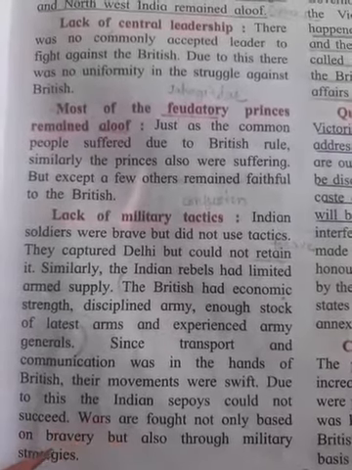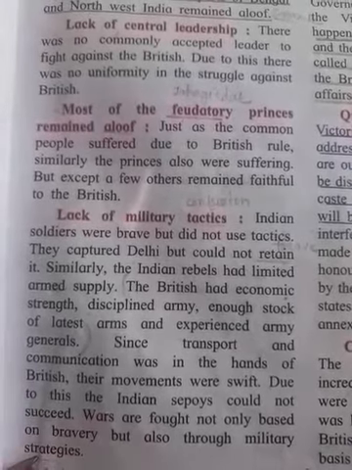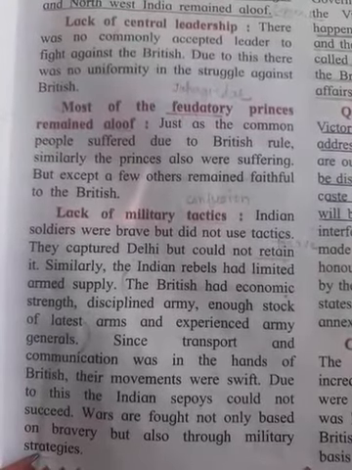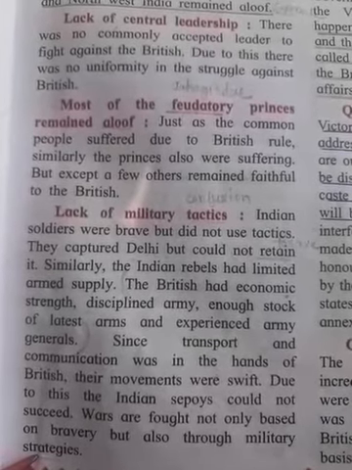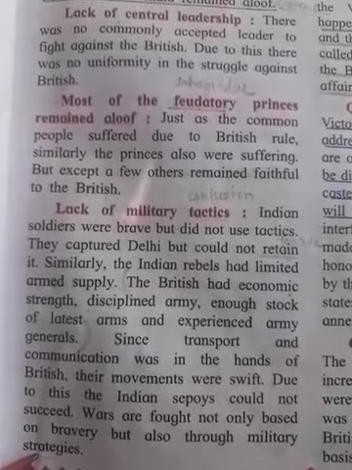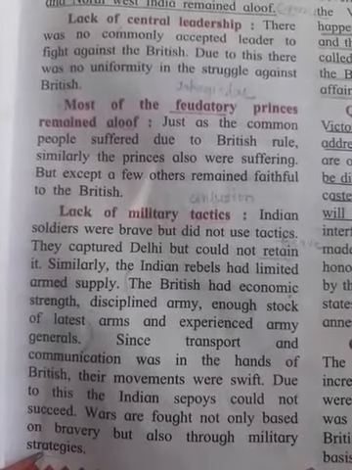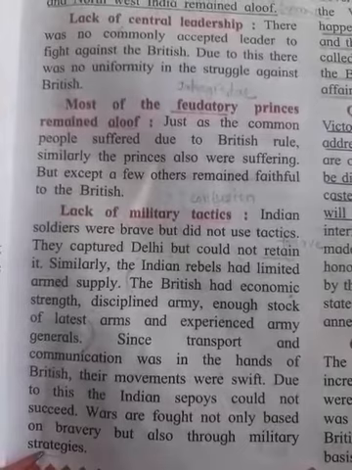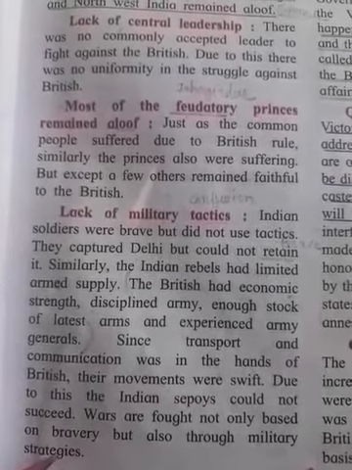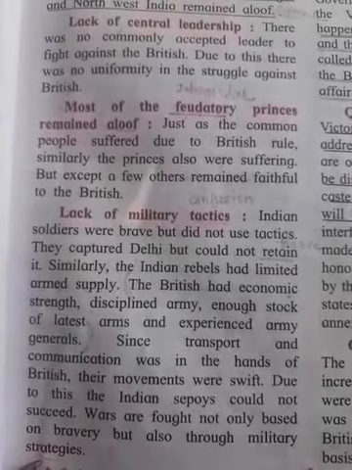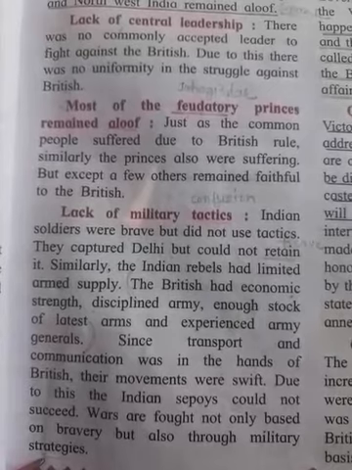Wars are fought not only based on bravery but also through military strategies. Means though you are brave, you still can't win the war if you do not have discipline, if you do not have the right coordination among your divisions. The military strategy should be good, then only will we be able to win the war.